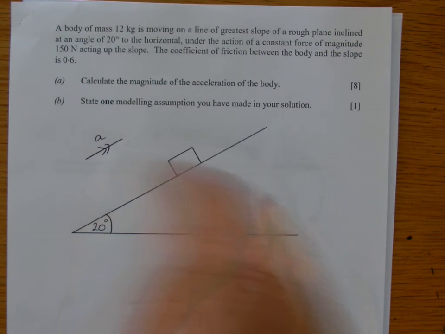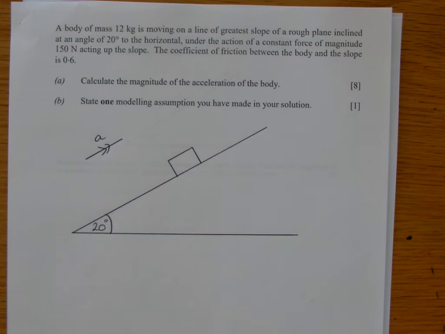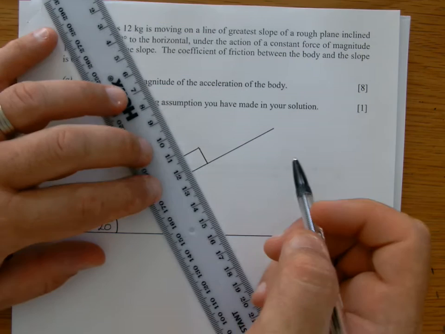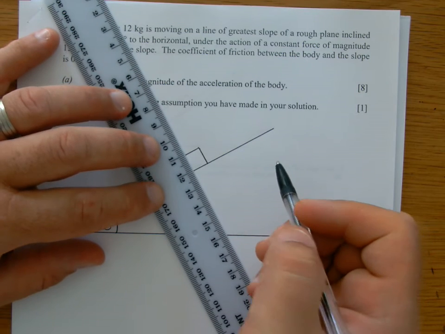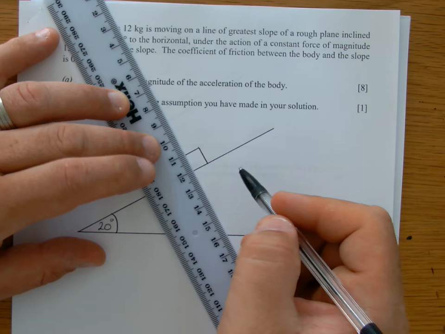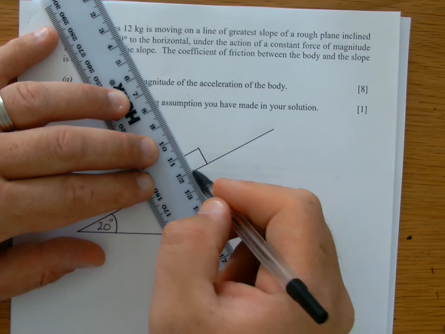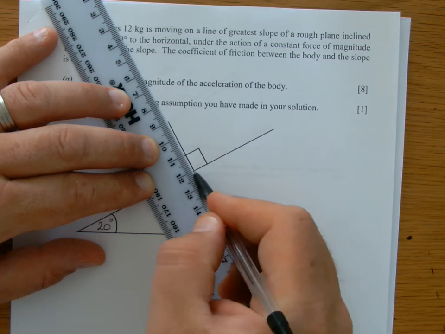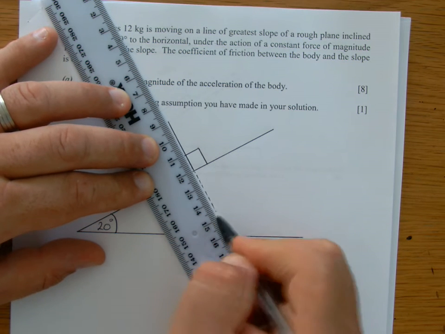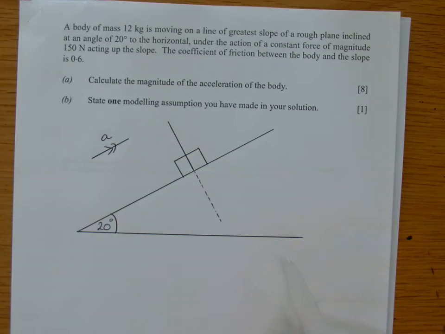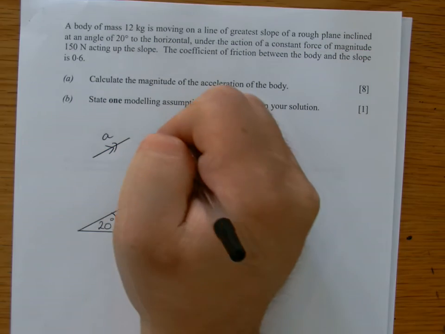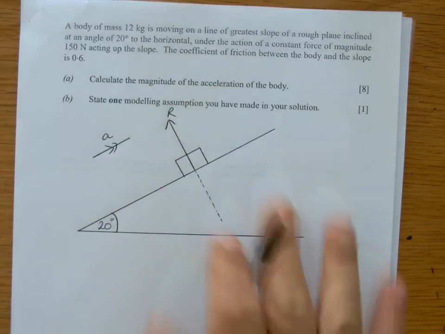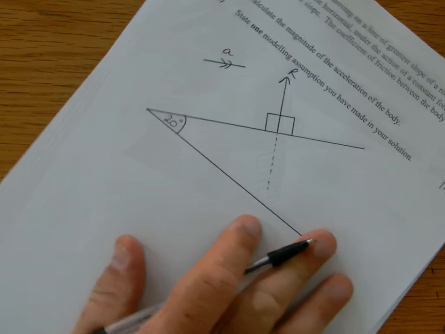Now let's draw all the forces in then. Super important that we get this correct here. We'll start off with the normal reaction, which, remember, is perpendicular to the plane. And what you should do then is have a broken line going that way for our y-axis. So we put R here, and then we've got our nice y-axis there.